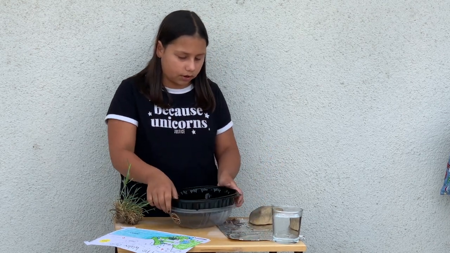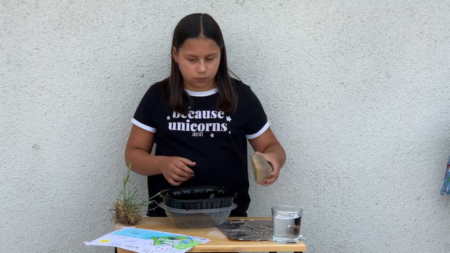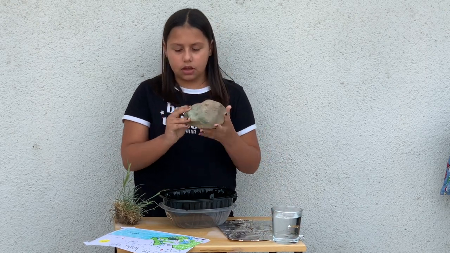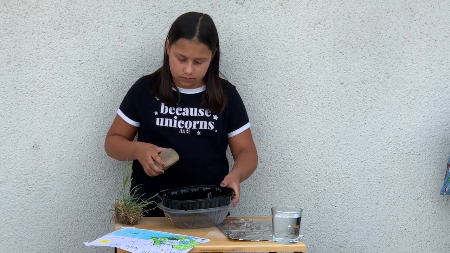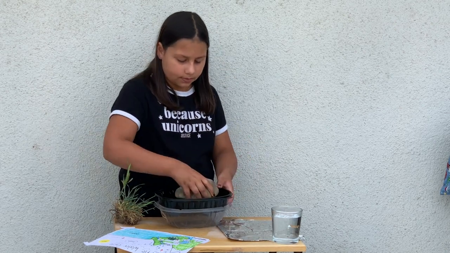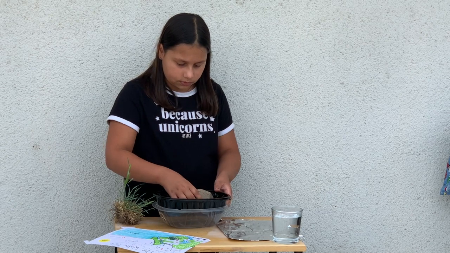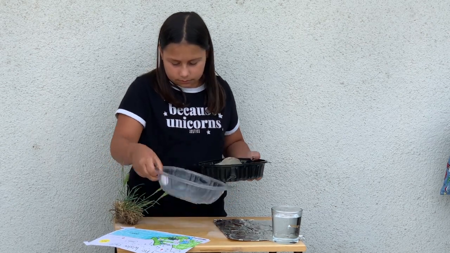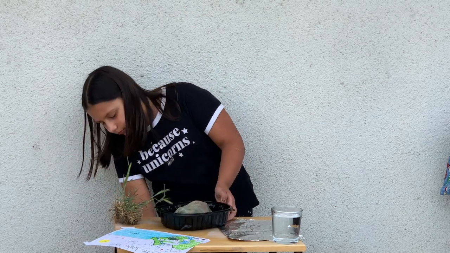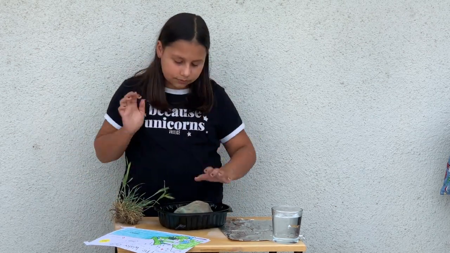Okay, so we're going to put in this rock. What does the rock represent? The rock represents the mountains. Okay, the mountains in our water cycle model. Good, go ahead and put it in there. If I were you, I would put the lid in the bin underneath so you're more secure. There you go. Okay, so just set the rock in there.